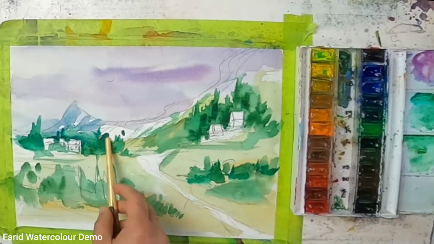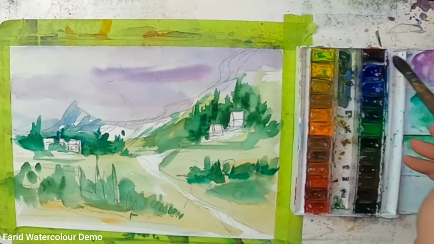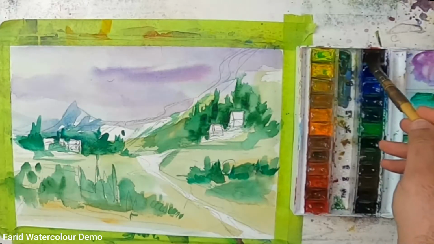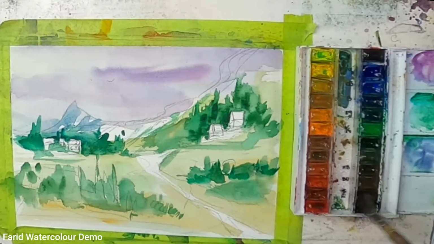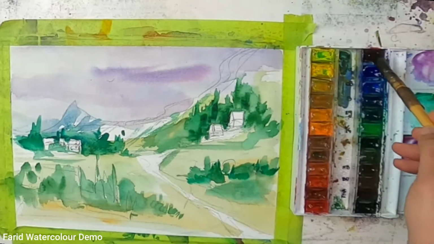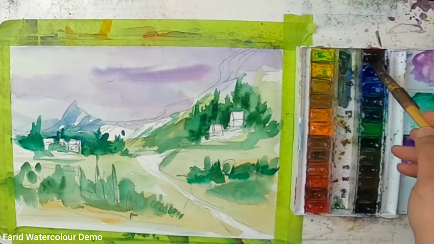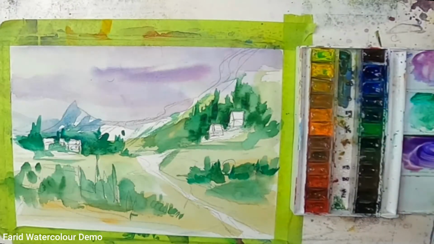So let's make the color for the mountains, and the technique will be wet on dry. The surface is dry and we are using paint which has enough water, not a lot of water, and it gives us a kind of wet on dry effect on the watercolor.